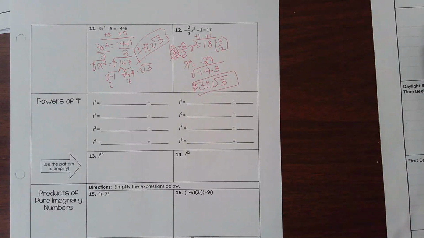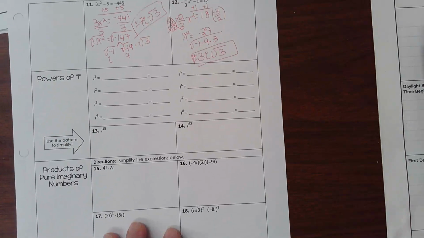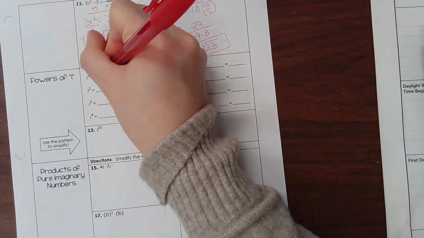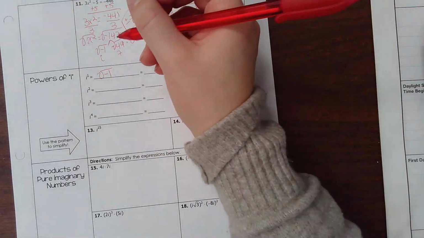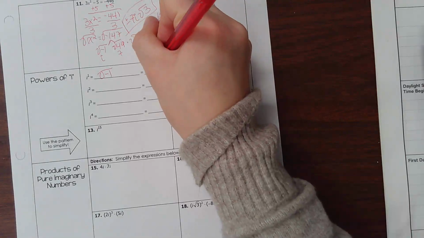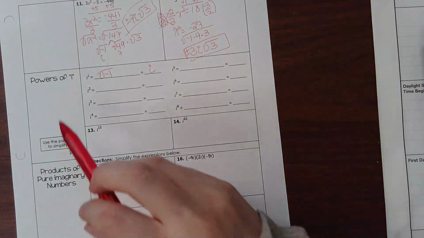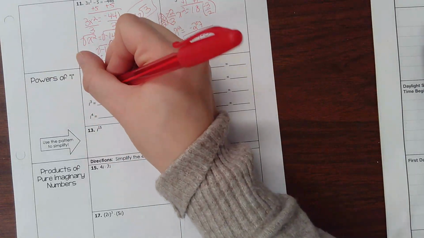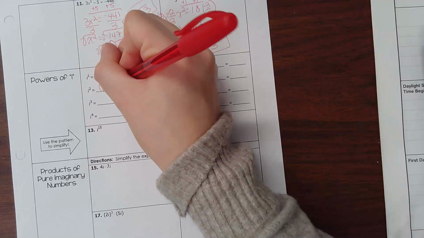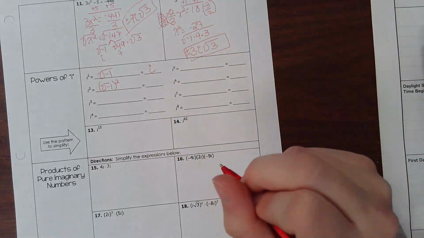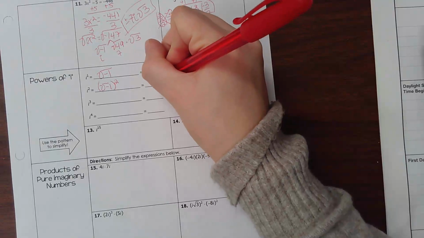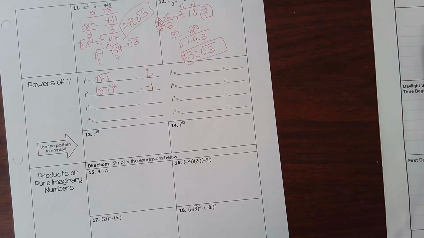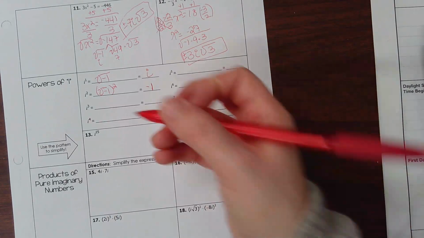Okay, so here's part two. Sometimes it's not just an i. So we started off knowing that the square root of -1 would give me just an i. So what happens when I have i squared? That's basically the square root of -1 squared, so that would just give me a -1, right? Because the square and the square root would cancel each other out and leave me with just a -1.